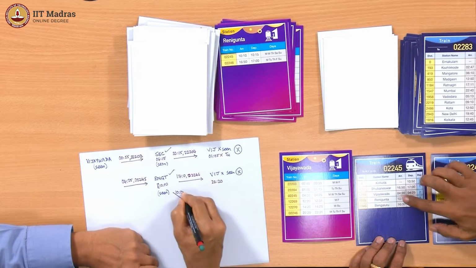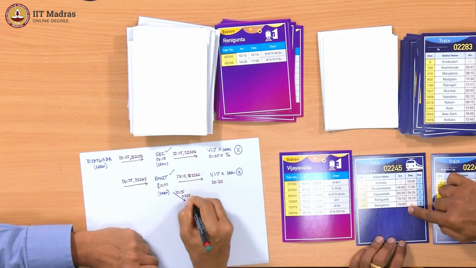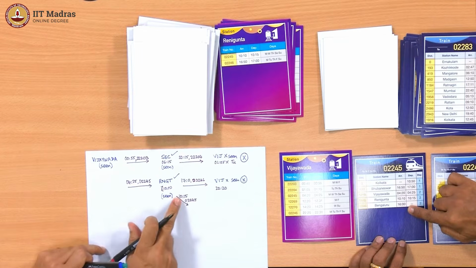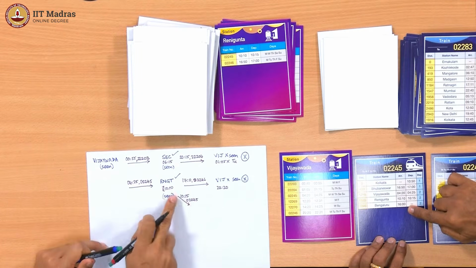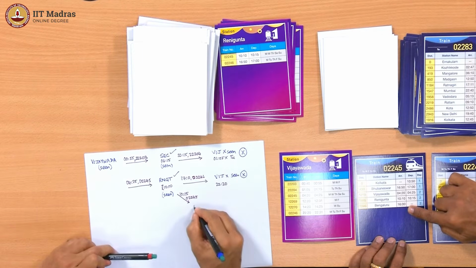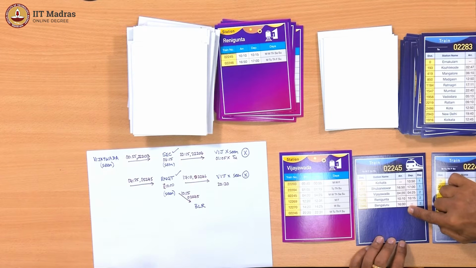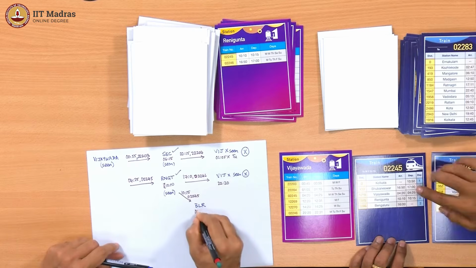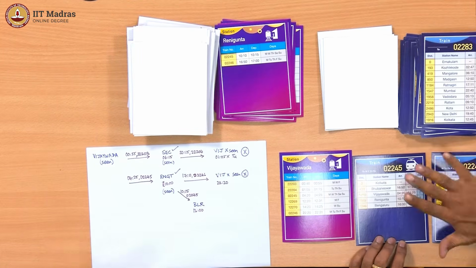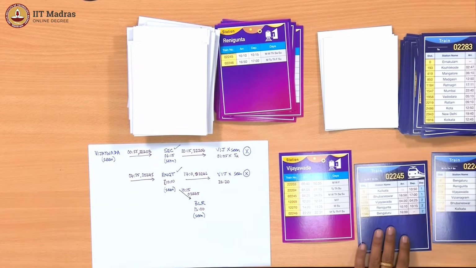So I finished with Renigunta, which I reached at 10:10. Now at 10:15, I continue on this 02245 and I reach Bangalore at 4 o'clock in the evening. Now this is a dead end, so this train is over. Now I have to see what all I can do from Bangalore at 4 p.m. So I can put this train back. I'm done with this train.